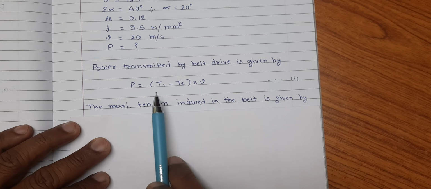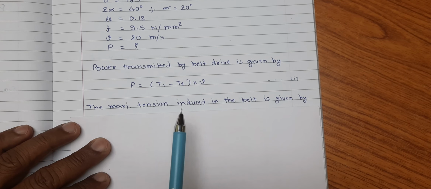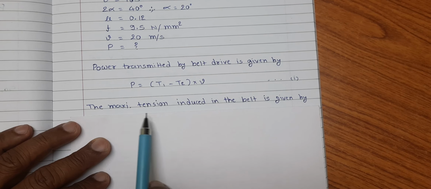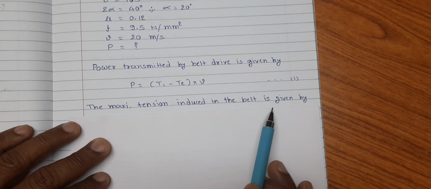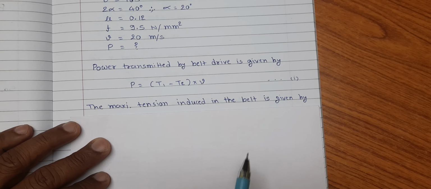Here we need to calculate tension T1, T2, V is already given. So we will use the maximum tension induced in the belt to calculate T1.